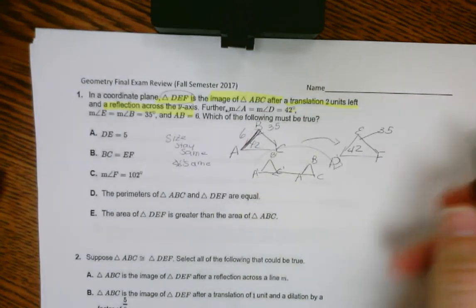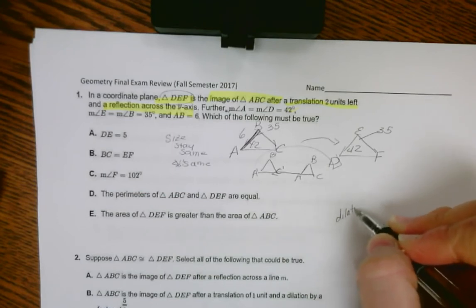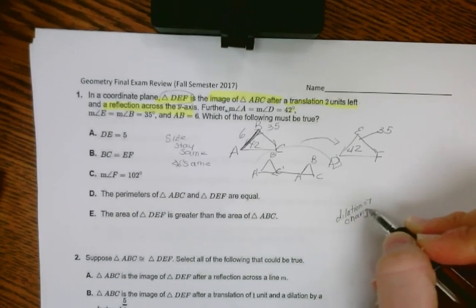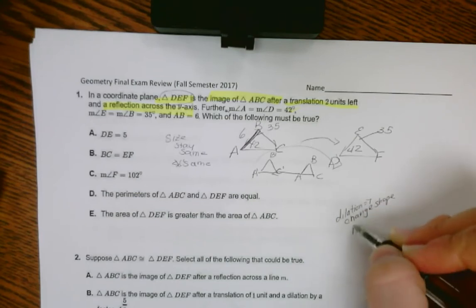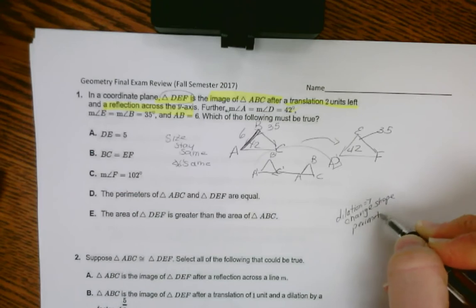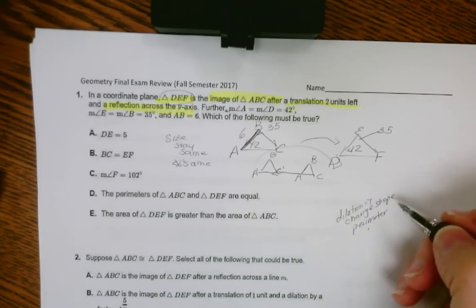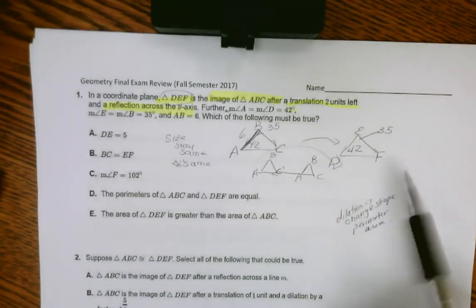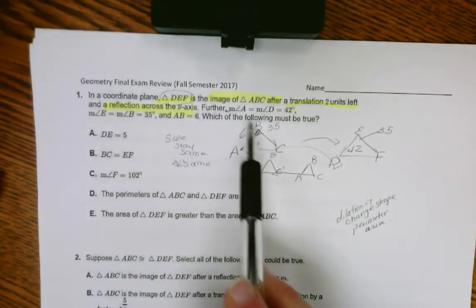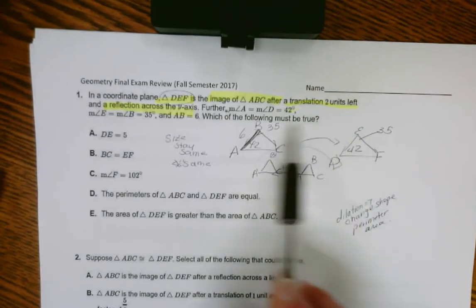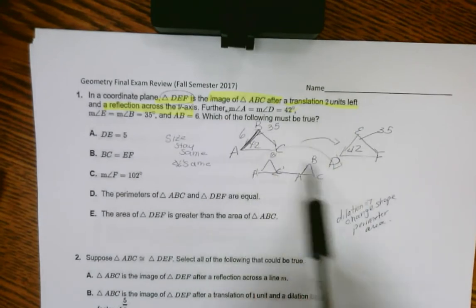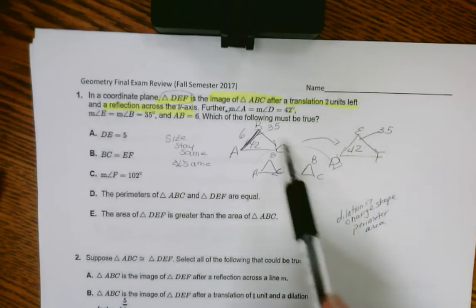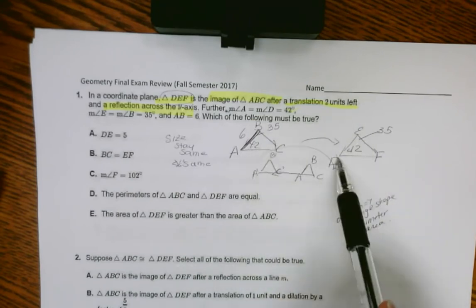If there was a dilation, the dilation almost always yields a change in shape, which would then give us a change in perimeter and area. I said almost always because technically a dilation of 1 remains the same. But in this case, everything should match up. So because they told us A and D, and B and E are the same, we know that these are similar triangles. We actually technically know they're similar triangles because of angle-angle similarity.